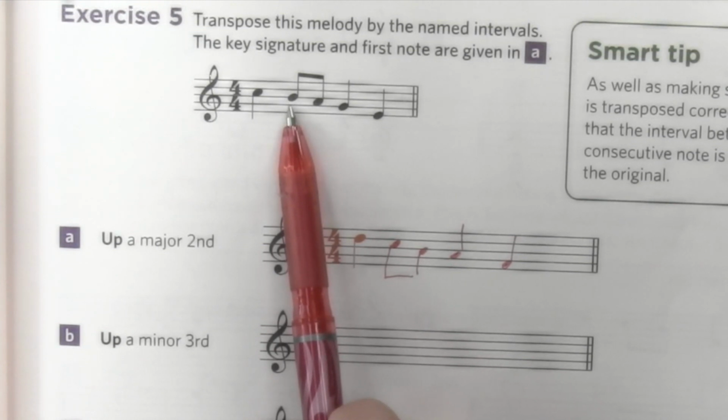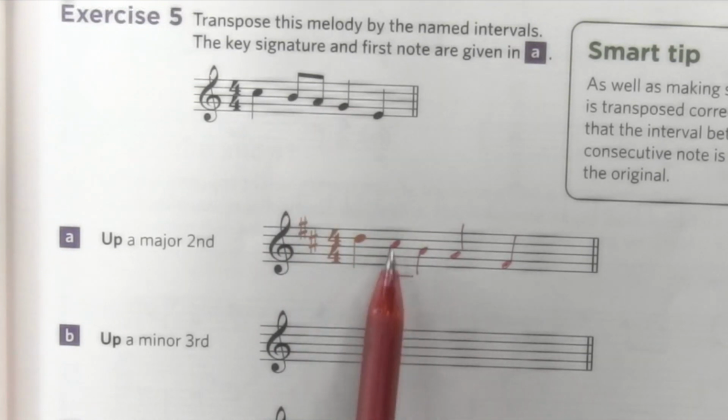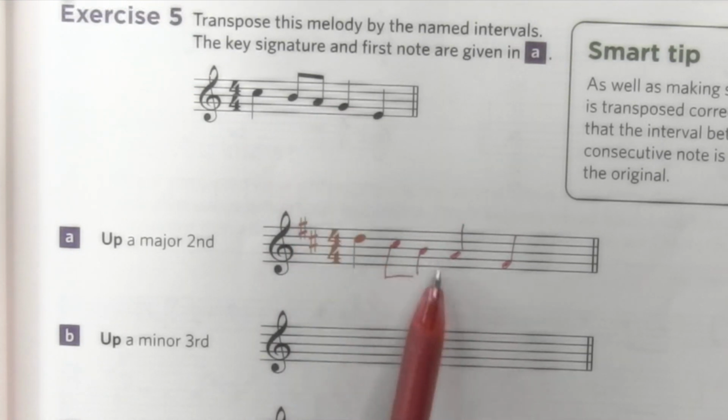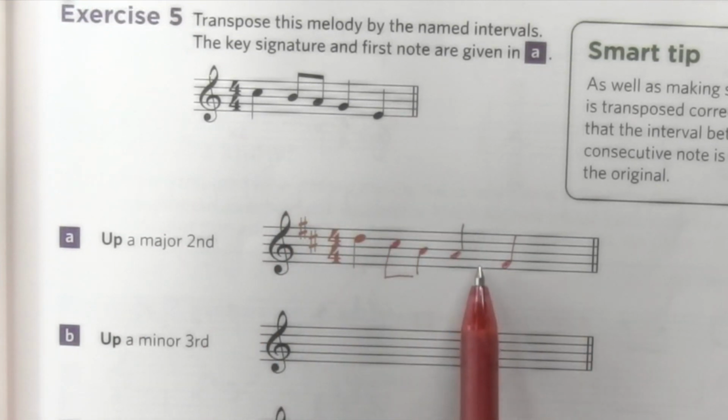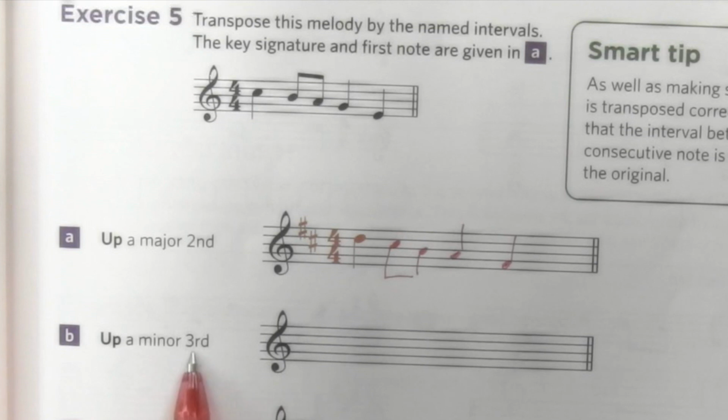B, a semitone up from B, there will be C sharp, okay? And this is sharp. La becomes C. Sol becomes La. Here, no problem. And mi becomes fa sharp. So we don't need any natural here. Okay? Done.